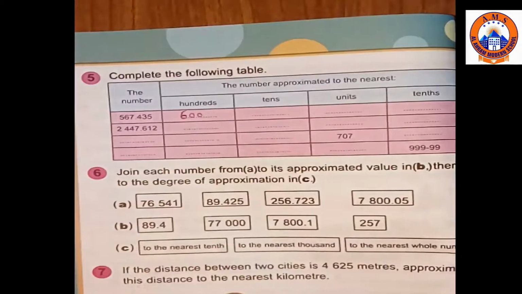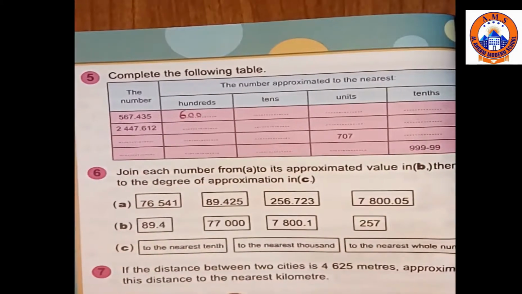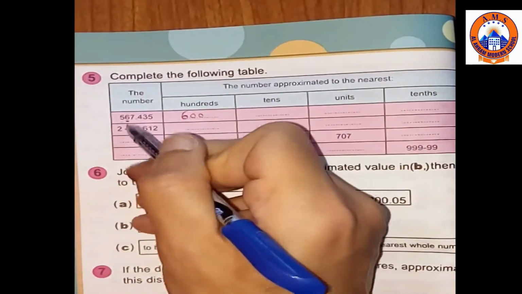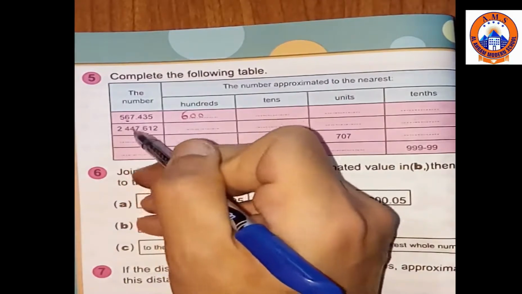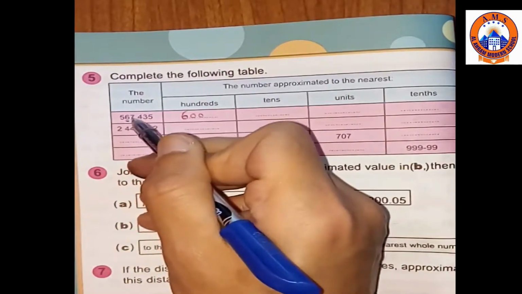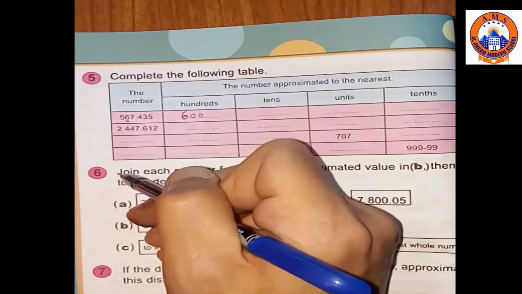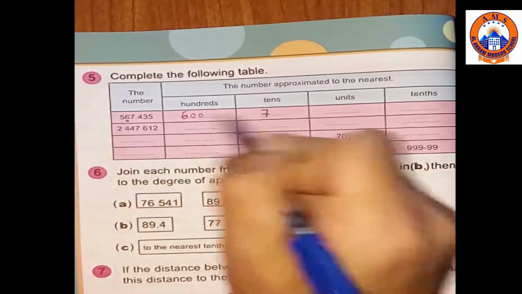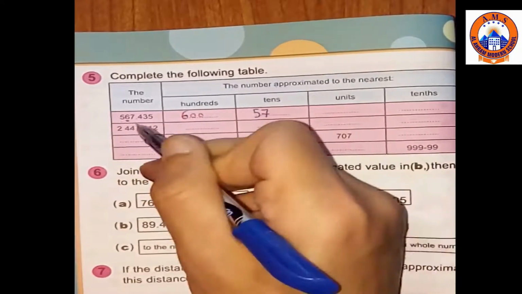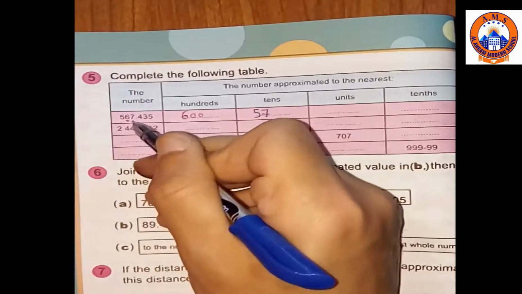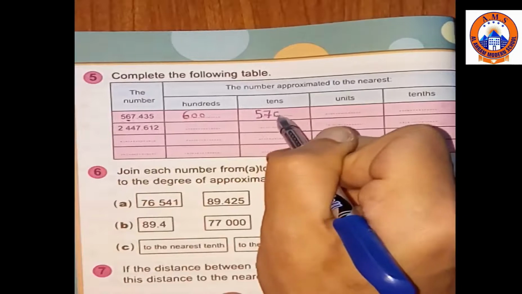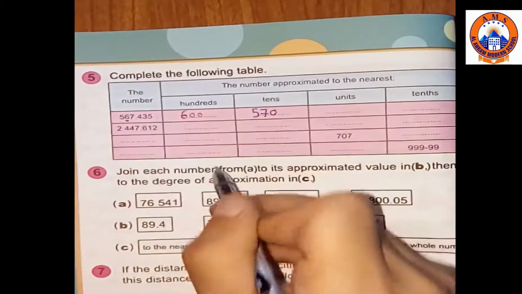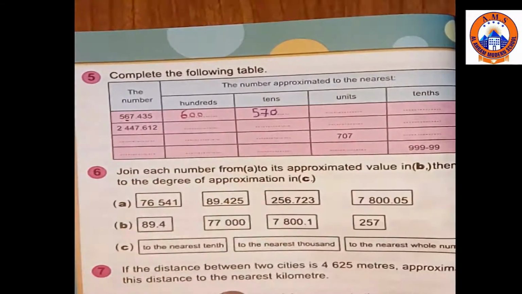Approximate it to the nearest 10. The tens digit is 6 and the following digit is 7. So this 7 is a strong number. It will increase the 6 by 1, so 6 will be 7. And before 6 we have the number 5. Then all the following digits will turn into zeros, so this 7 will be turned into 0. And then 0.000, I can cancel them, so the answer is 570.